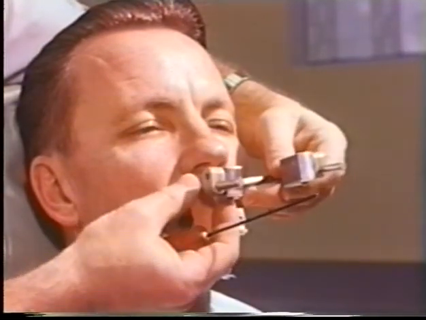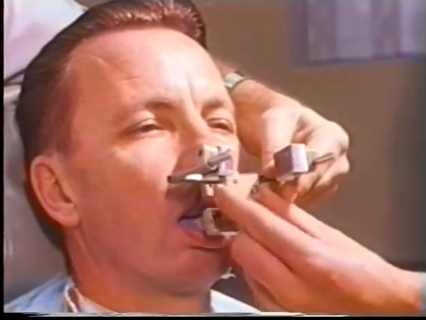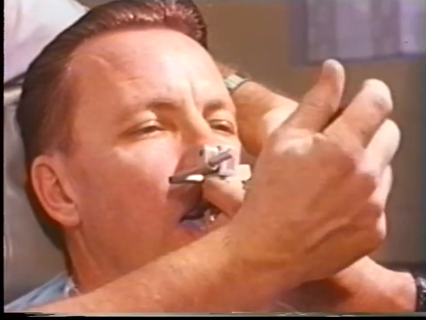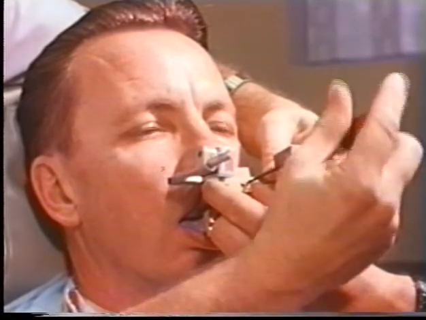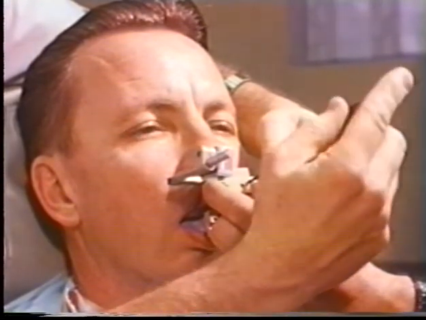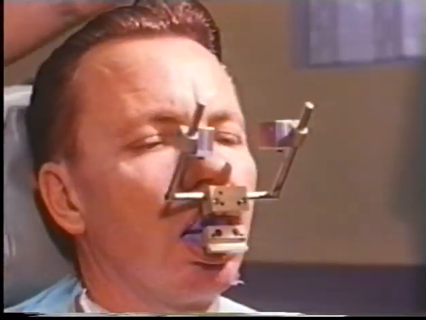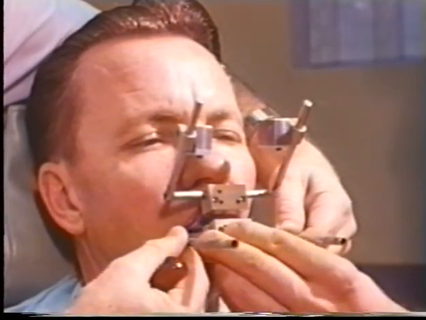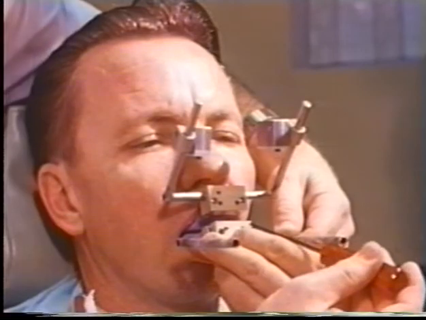A U-shaped frame is attached to the maxillary clutch to hold the upper recording bow. Note the two attachment cups on the frame. A similar U-shaped frame is joined to the mandibular clutch to attach the lower recording bow.